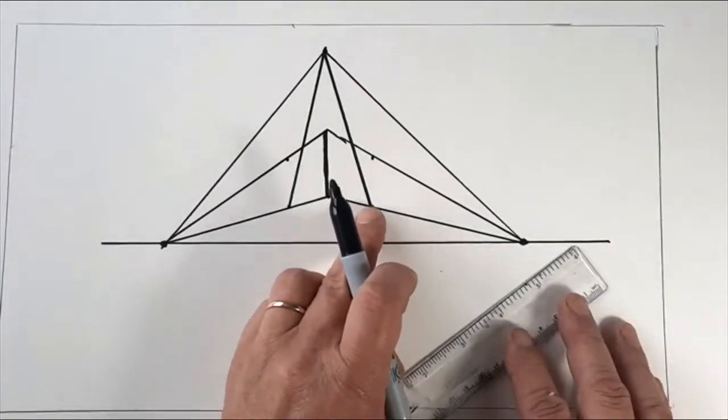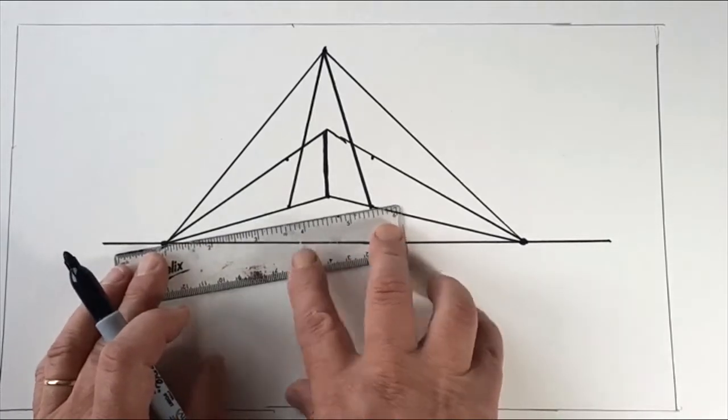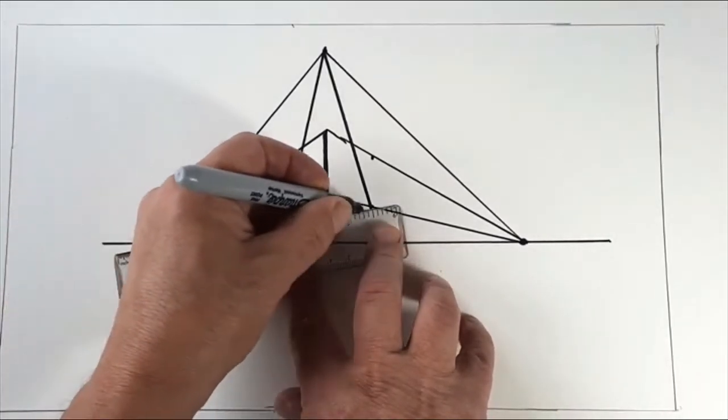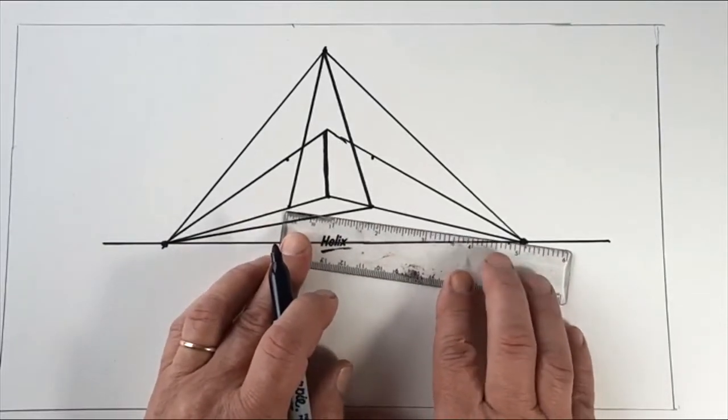So in this case, we'll join that corner, put it into the distance, into the vanishing point over here. We'll take this corner, put it into the vanishing point over there.